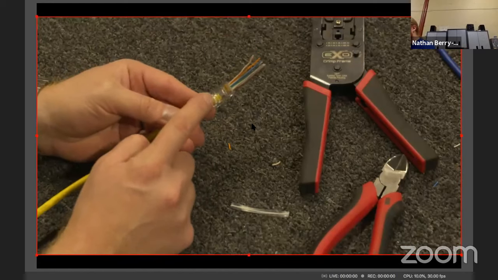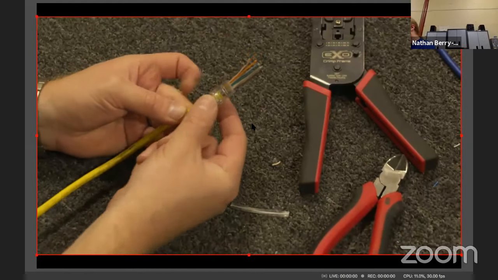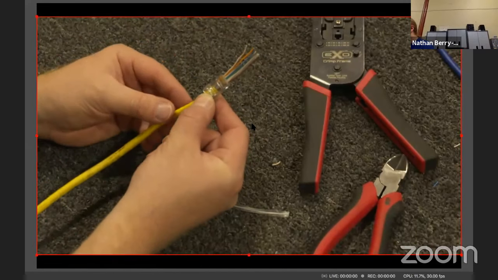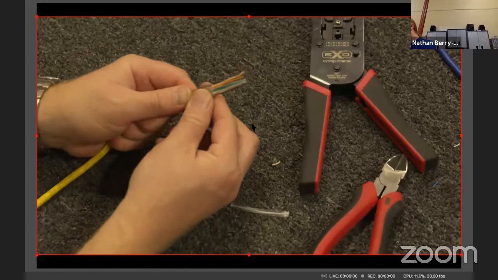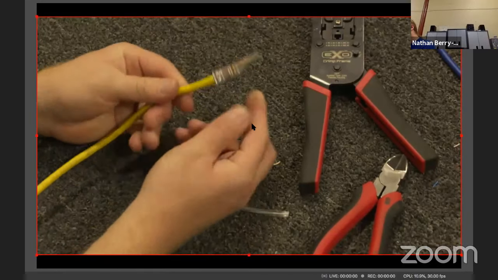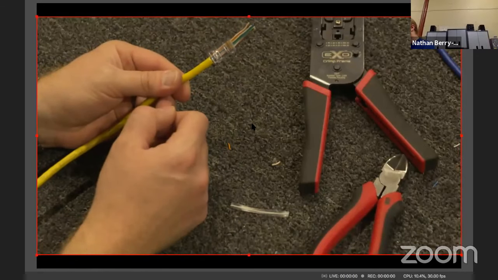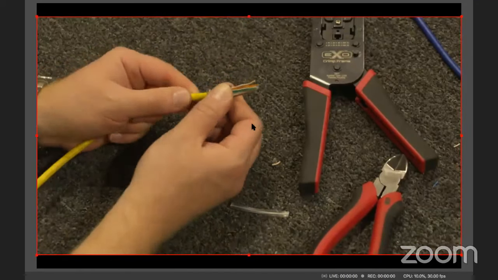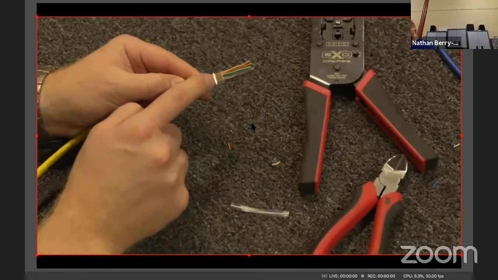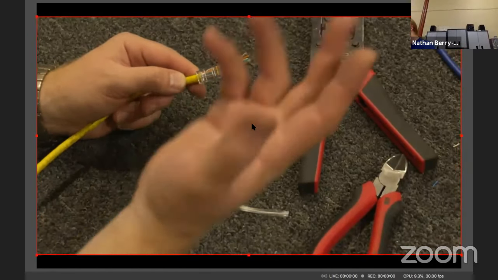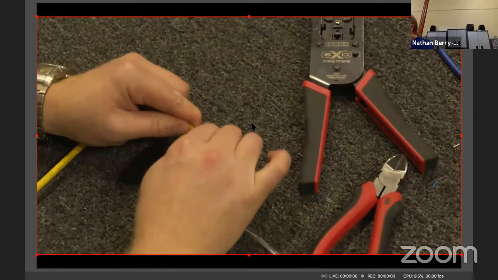If you don't have the jacket in here, there's this part right here that gets crimped down onto the jacket. And that's what actually holds the cable in the connector. So if you strip your cable and you're all the way back here where your jacket isn't in, it's not going to be a very secure cable, and you're just asking for problems. It's going to be floppy, and it'll stress the actual pins in here, and it'll probably pull the pins out of contact. And yeah, that's not a very good cable.